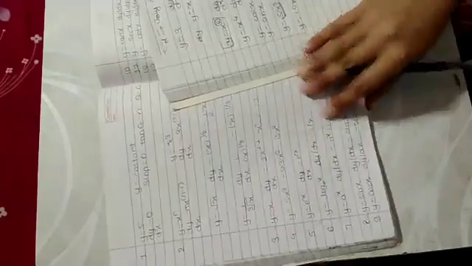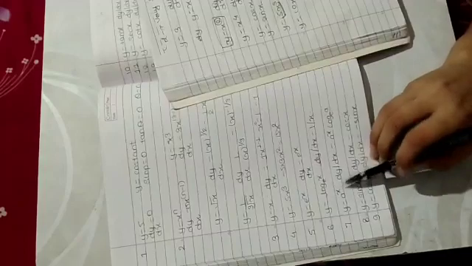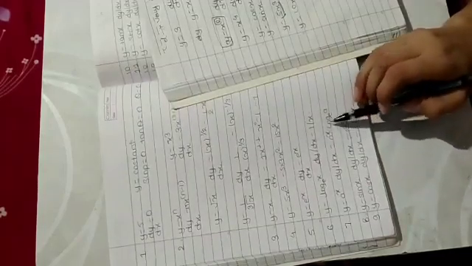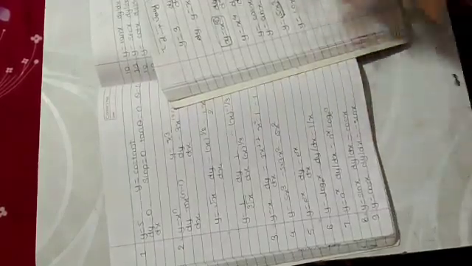Another is, if y is equal to a to the power x, then dy by dx will be equal to a to the power x log base e of a. This one I have to clear.